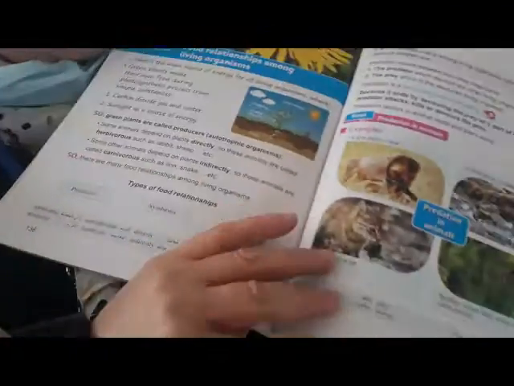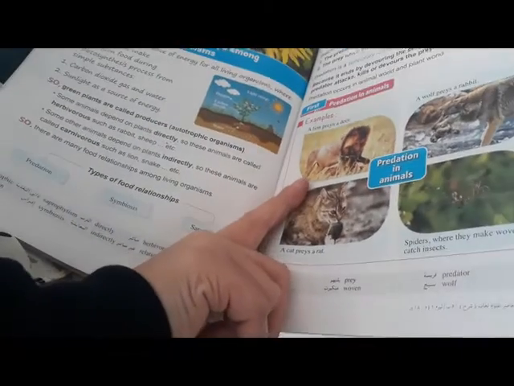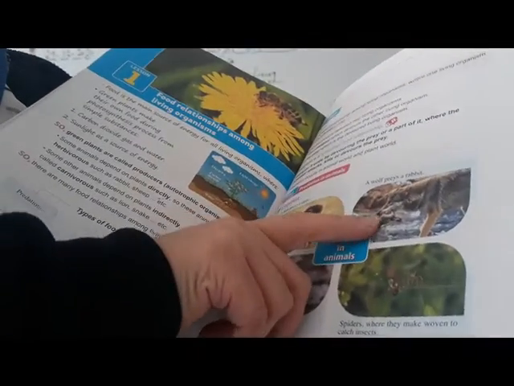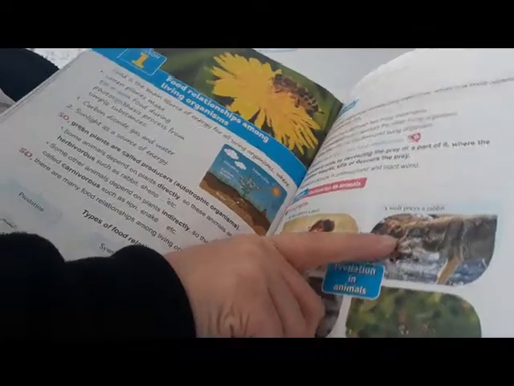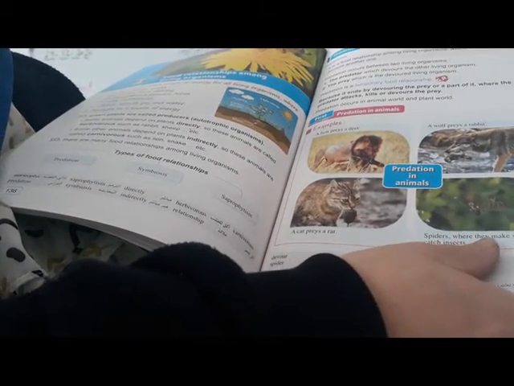As here, you see the lion prey a snake. Also, there's the wolf which preys a rabbit. And here, a cat which preys a rat. Also, the spider which make woven to catch insects.